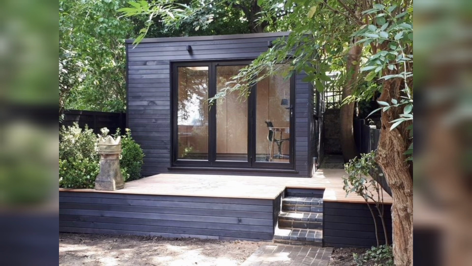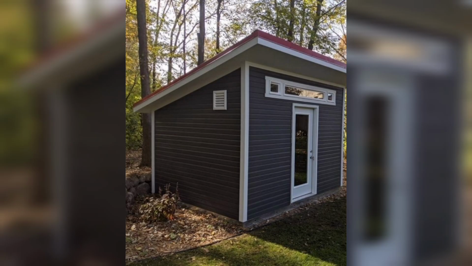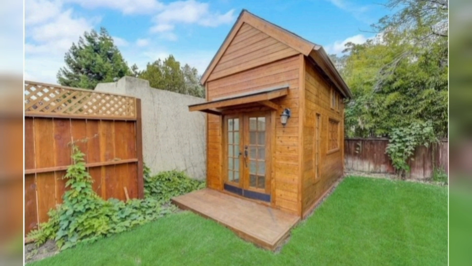Natural light. Incorporating natural light into the design to reduce the need for artificial light.